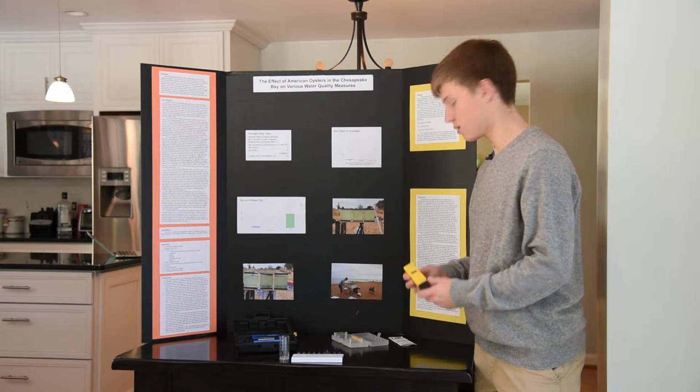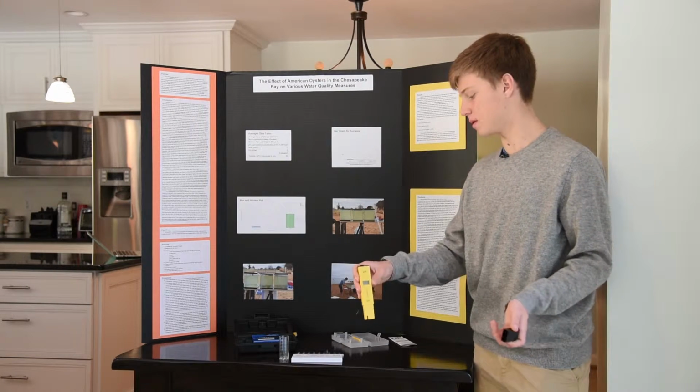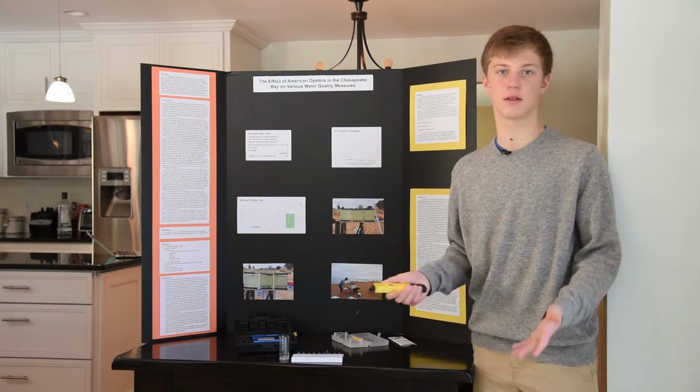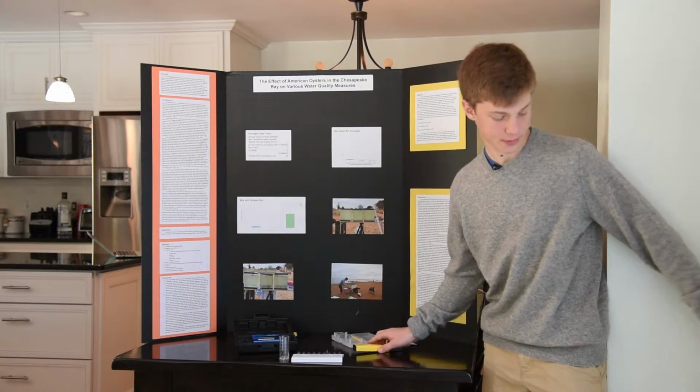For pH, I used a probe. Just take off the cap and stick it in the water, and you've got it. There is a buffer solution, which I used at the beginning of the experiment to calibrate it.